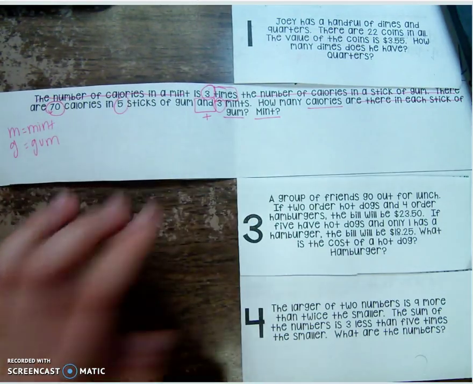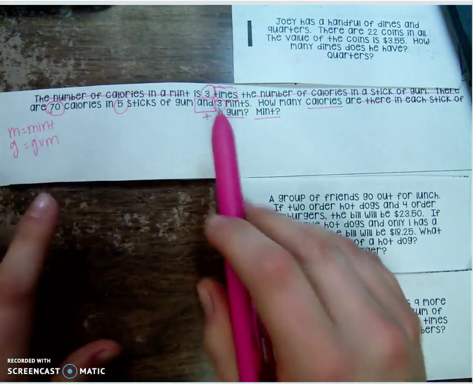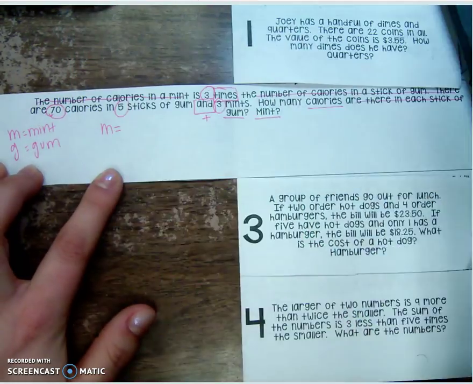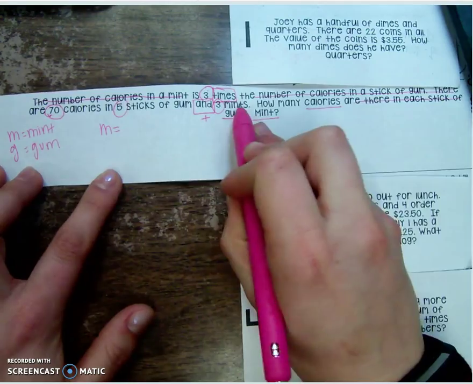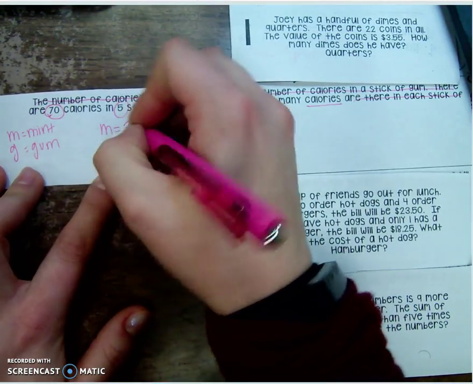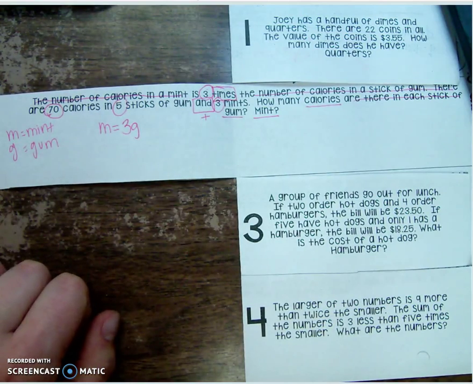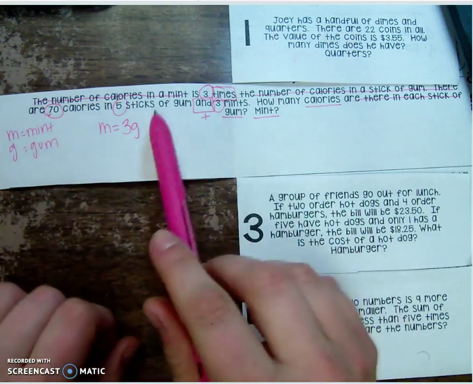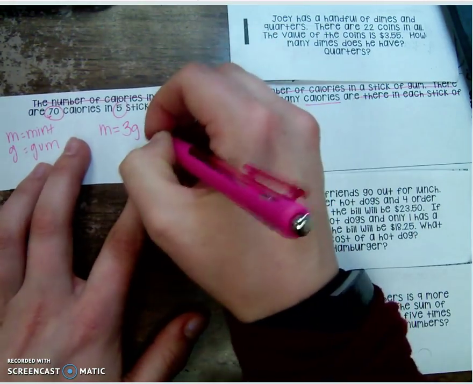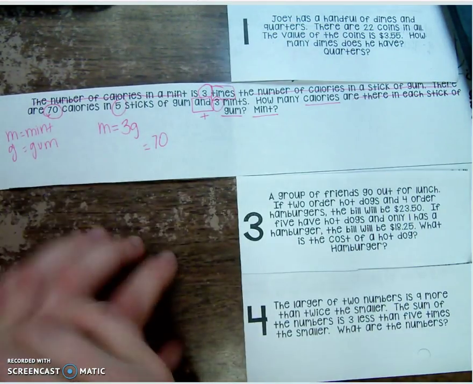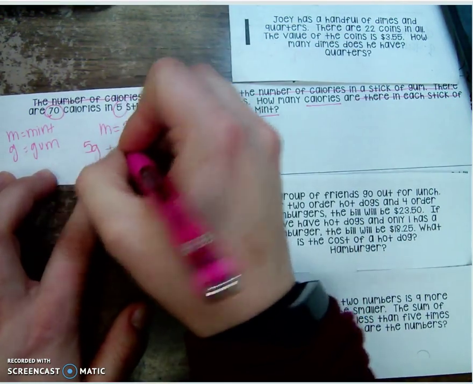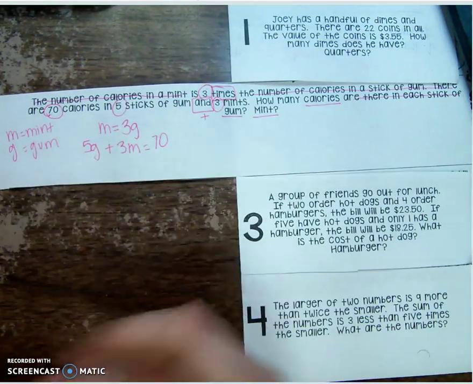Okay? So, let's start with the first thing. The number of calories in a mint. So mint calories are worth 3 times the number of calories in a stick of gum. That's just 3 times the gum, whatever's in the gum. Okay? And the second equation, there are 70 calories in 5 sticks of gum and 3 mints. There's a total of 70 calories. That's easy. In 5 sticks of gum, so 5G, plus 3 mints, 3M.